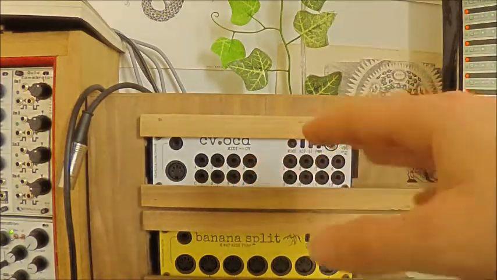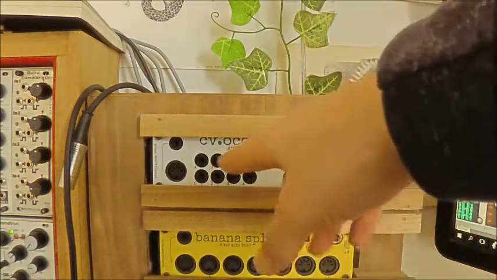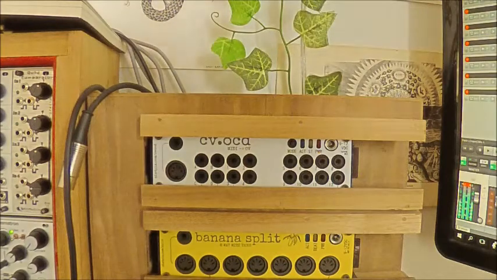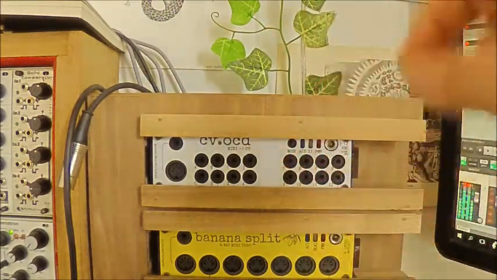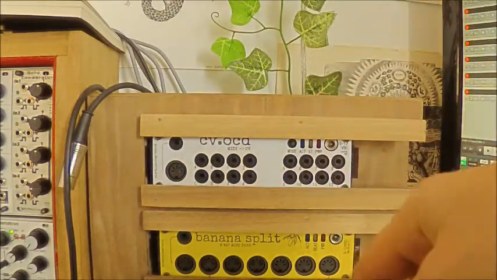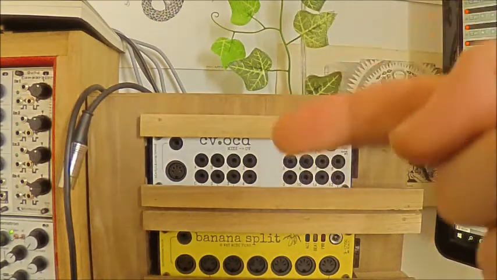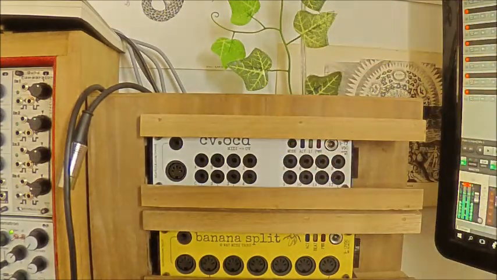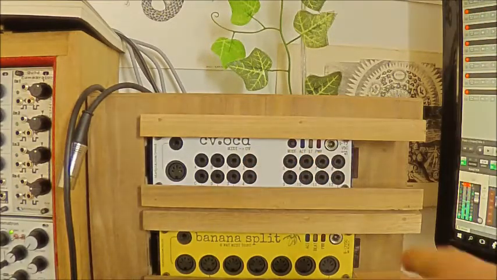Gate is a signal that when you hold down the button, the output will remain high for the duration of the button press. Triggers don't hold, so they would shoot out a little blip of CV whenever you push a button. And those are for like triggering sample modules, drum modules. You could trigger envelopes with them, but you won't get the sustain of an envelope without a gate. So that's an important distinction.